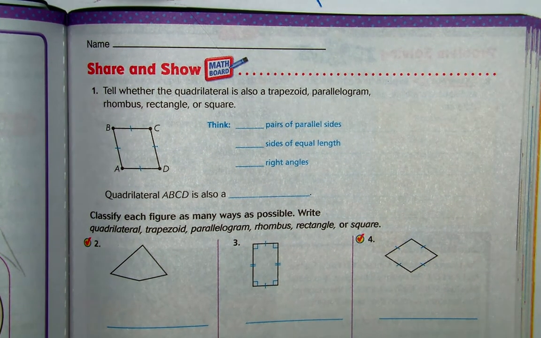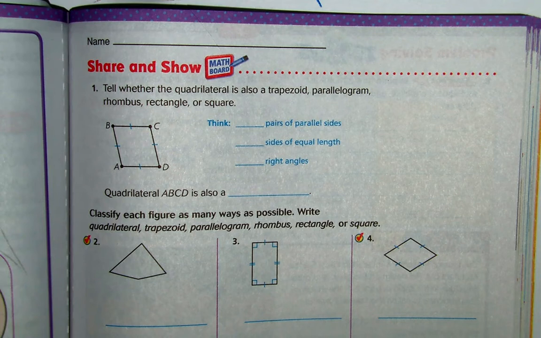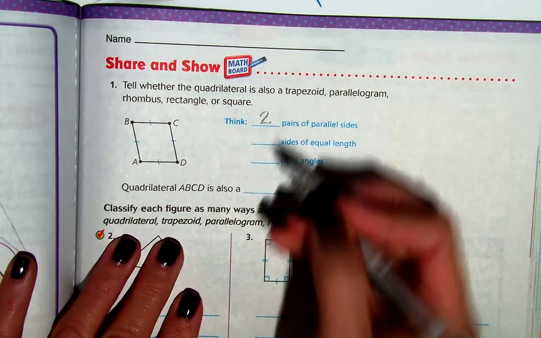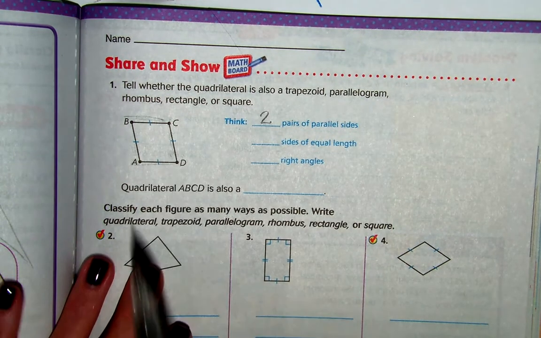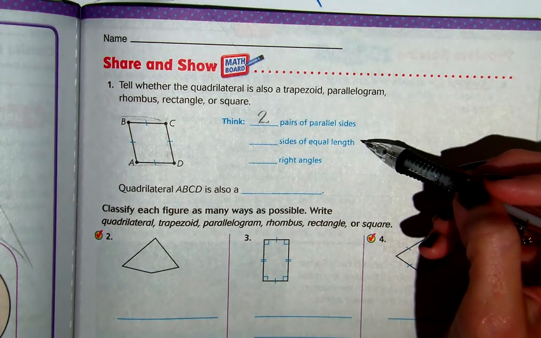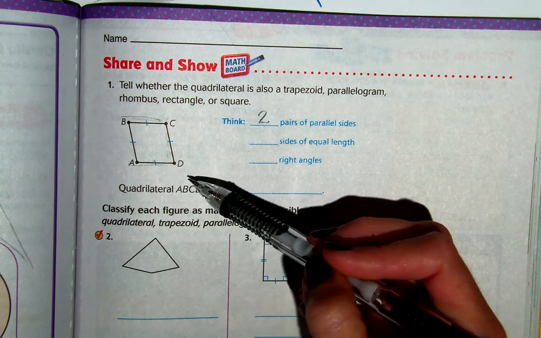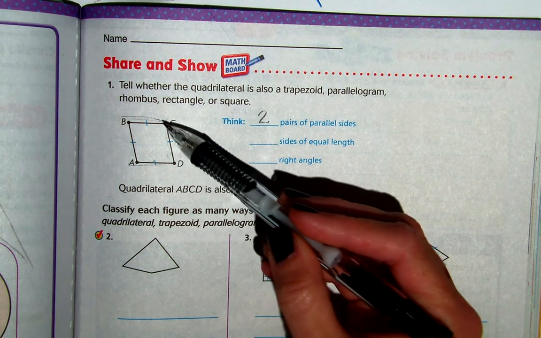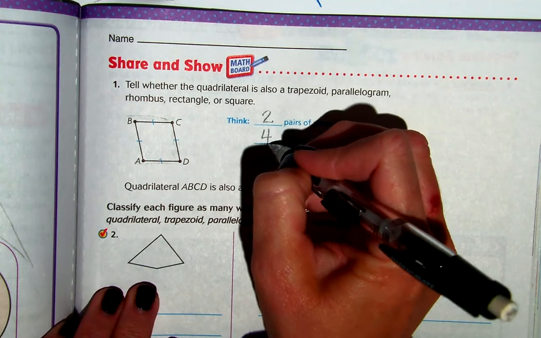And so we have to think of what this particular quadrilateral has. How many pairs of parallel sides does it have? If you said 2, then you are correct. It has 2 pairs of parallel sides. This side and this side, and this side and this side. How many sides of equal length does it have? Well, these tick marks here tell us that they are equal. And so there are 4 sets. There are 4 lines, all just one tick mark on each one. So that means that there are 4 sides of equal length.